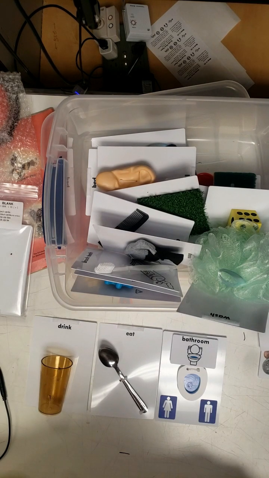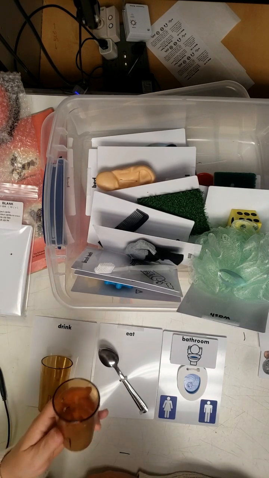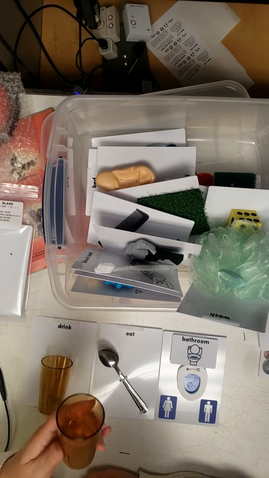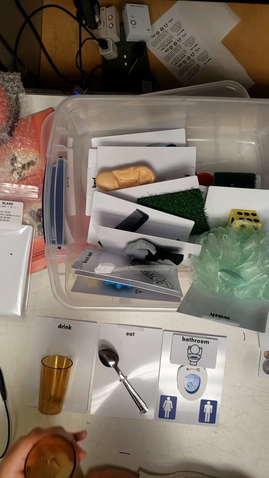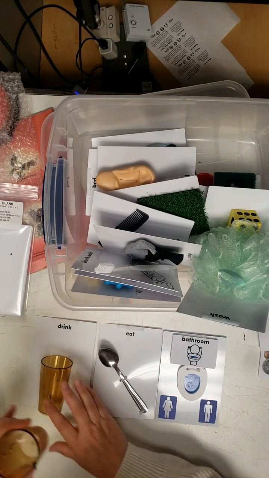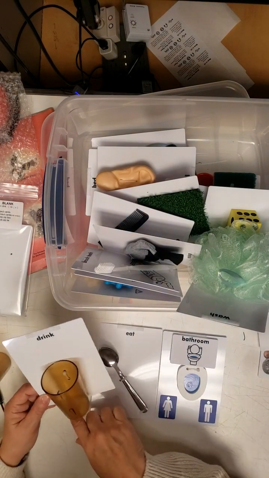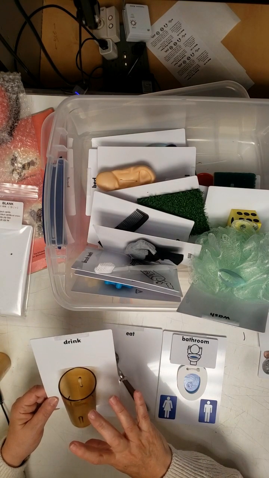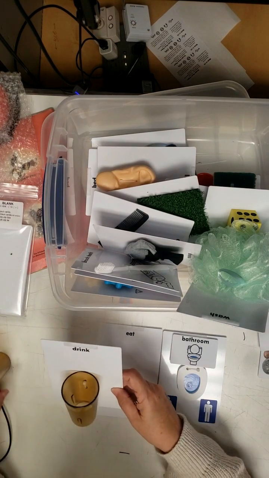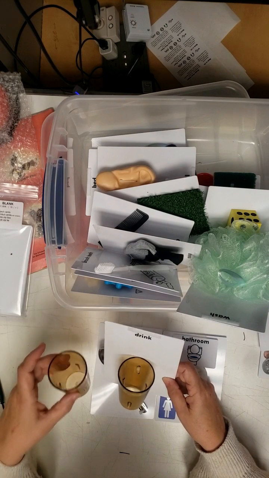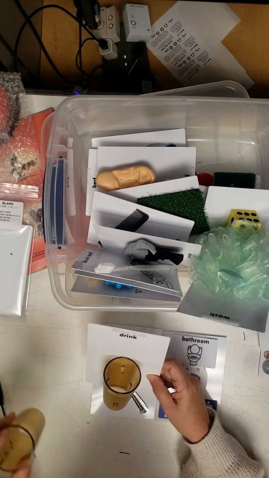The other big thing that was in the research is that an object is just an object. So in other words, this is the cup I use to drink. For it to become a symbol for drink, that's when you mount it. A symbol needs a boundary, and that's why they are mounted. That's to differentiate: this is the cup I use to drink, and this is the symbol for drink.